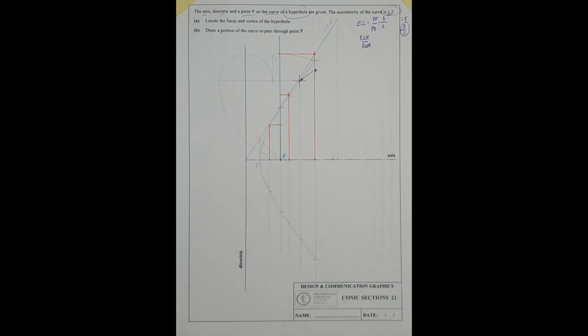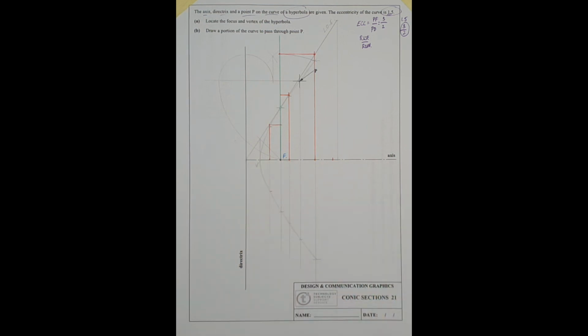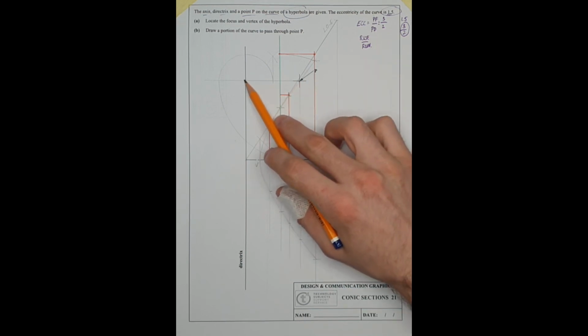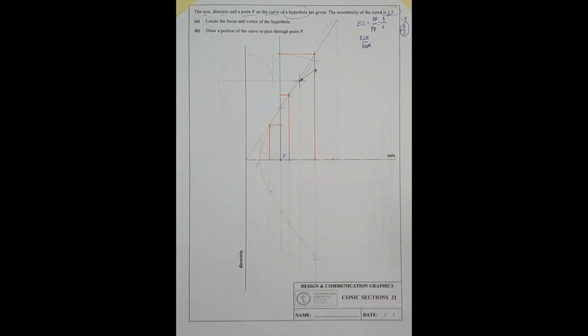So, given a point on the curve, a directrix and an axis, we can use our eccentricity ratio, PF over PD, to figure out if this is 2 units. When we add a unit on, we can swing our 3 units to get our focus, and then we're back to our usual method for finding the rest of the points on a portion of that hyperbola.